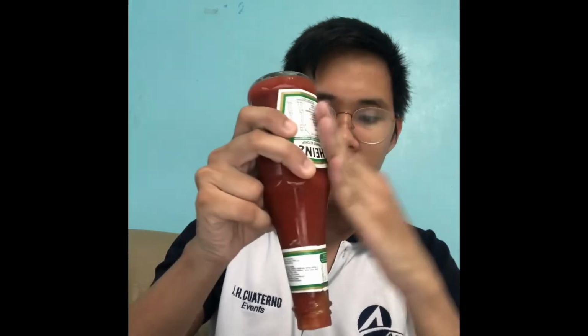For example, this bottle of ketchup will remain steady and nothing will happen unless you apply a sudden force to it. See that the liquid will start to flow, and it will land on this bowl.